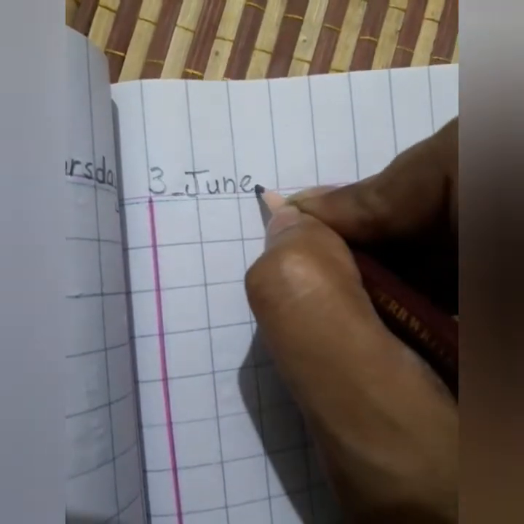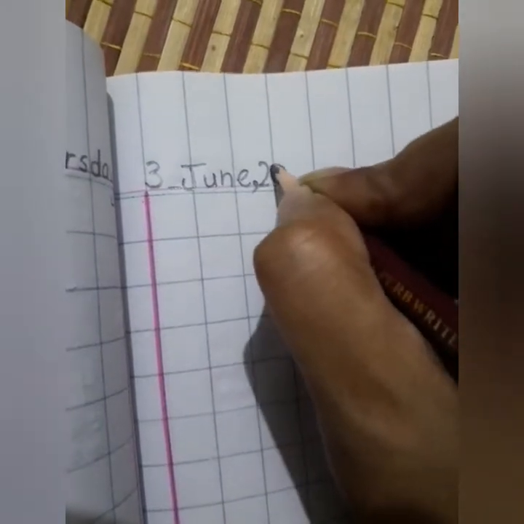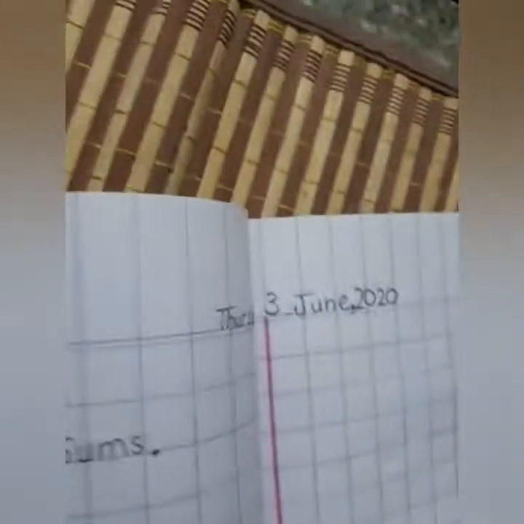And after that, draw a comma. And what is the year? 2020. And then in the middle we have to write CW, and then the day is Wednesday today. Today is Wednesday.